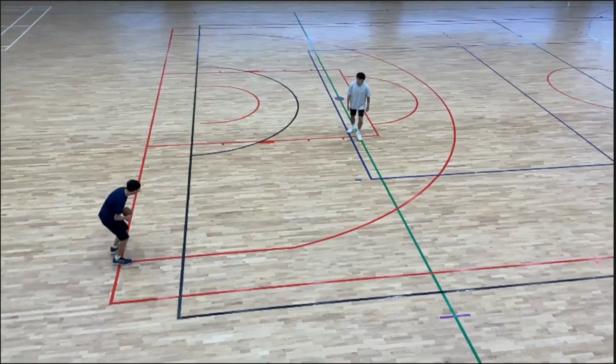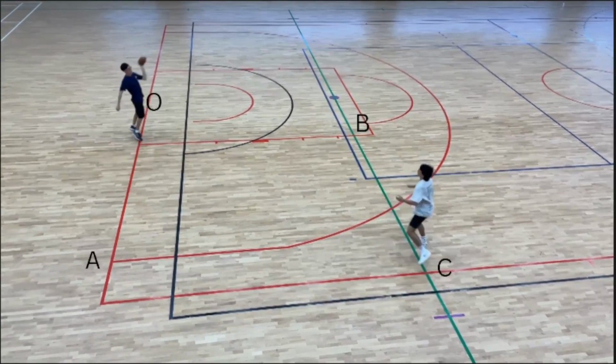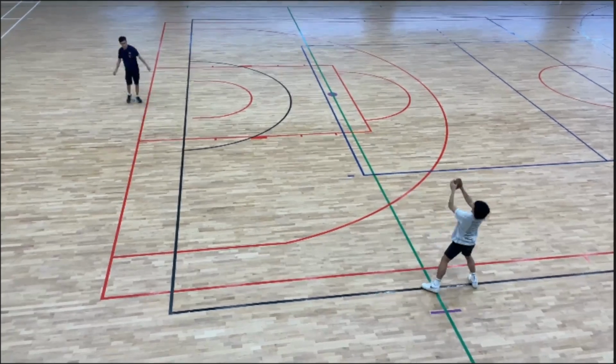Example of a parallelogram rule. If the ball thrower runs from point A to point O, while the person catching the ball runs from point B to point C, the resultant vector is the ball thrown from point O to point C.